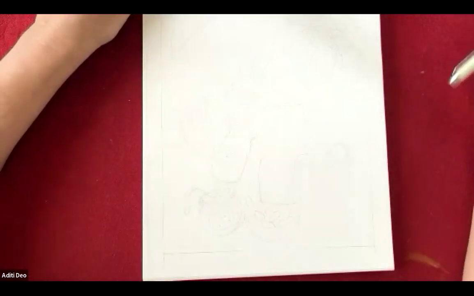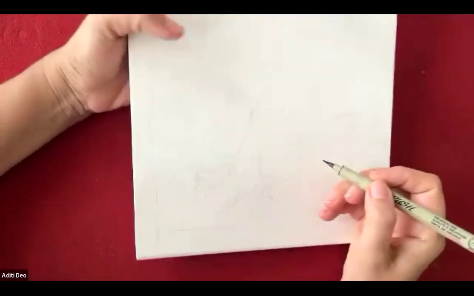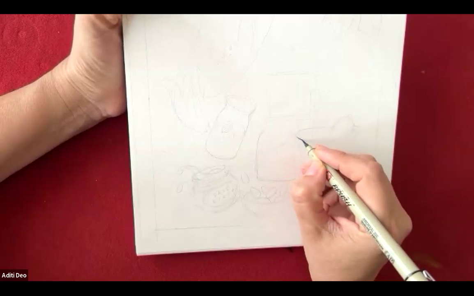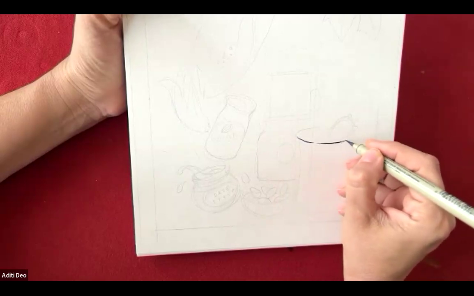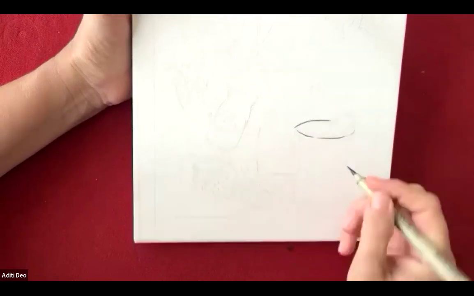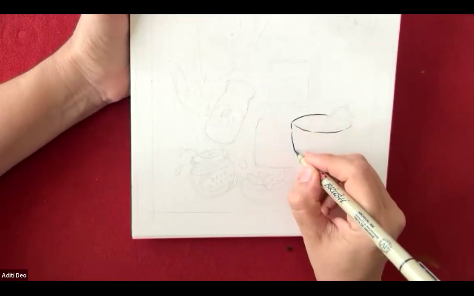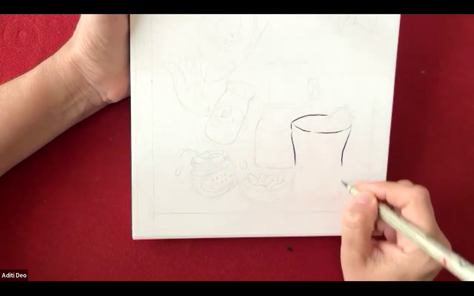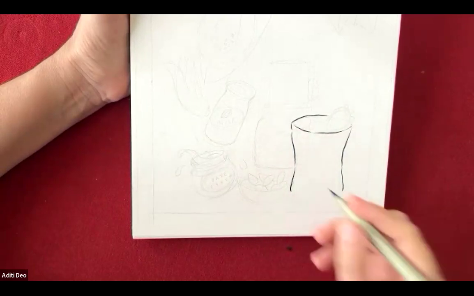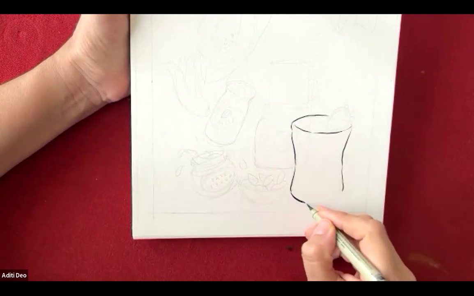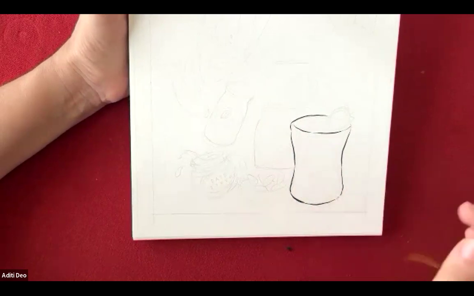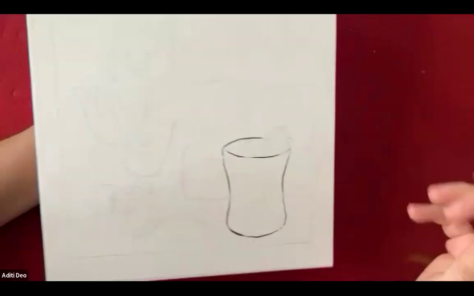Okay, so let's draw the blender first. Oh no, let's draw our smoothie first. So the quality of lines that I'm asking you to make is going to be a little wobbly. And you can get this line quality by even using a regular micron pen. You just won't get the thick and thin part, but you will still get a nice wobble on the line.